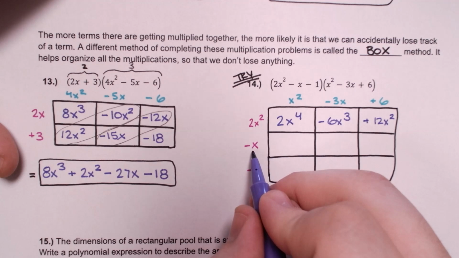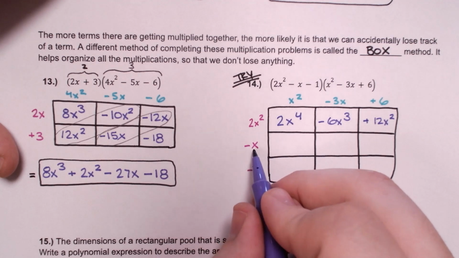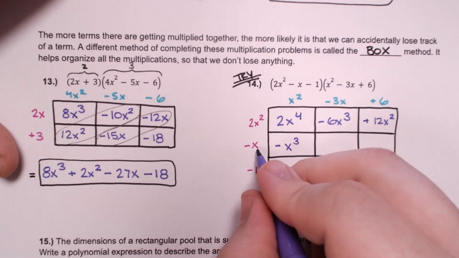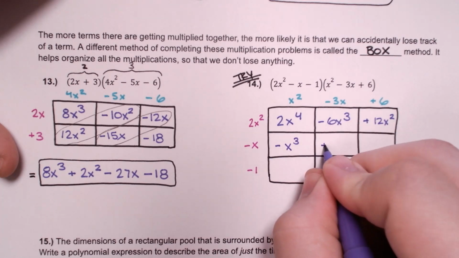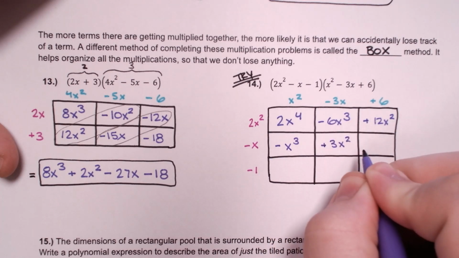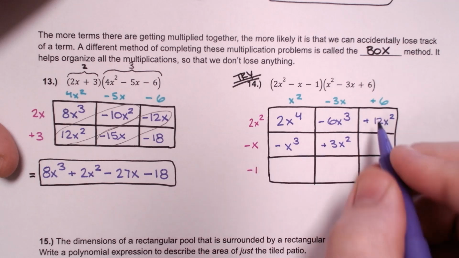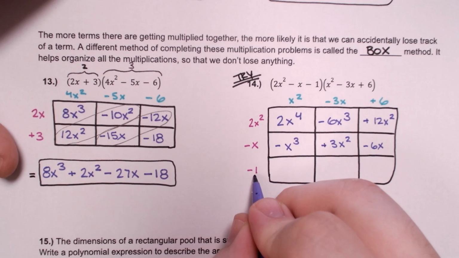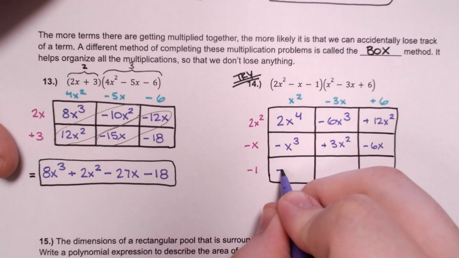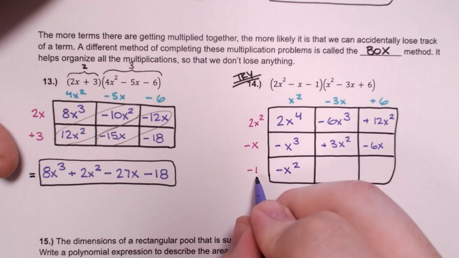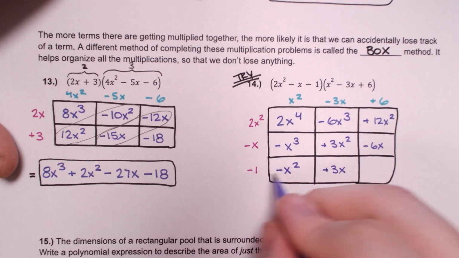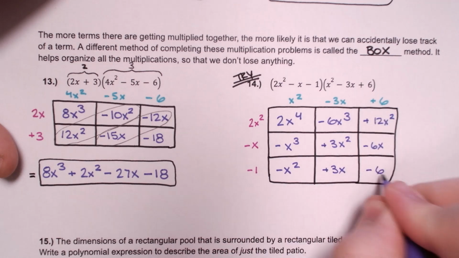Then negative x, which remember that counts as a negative 1. Negative 1x times x squared is negative 1x cubed. Negative 1x times negative 3x is positive 3x squared. Negative 1x times 6 is negative 6x. Okay, now distributing the negative 1. Negative 1 times x squared is negative x squared. Negative 1 times negative 3x is positive 3x. Negative 1 times 6 is negative 6.